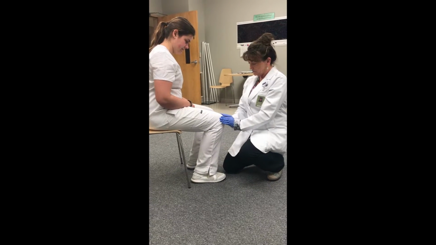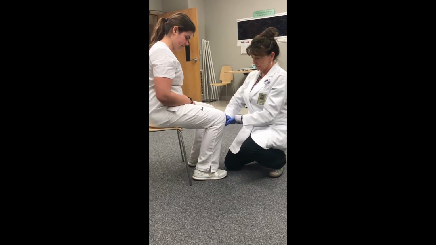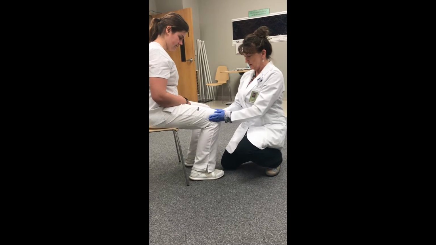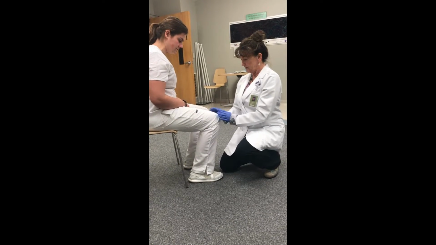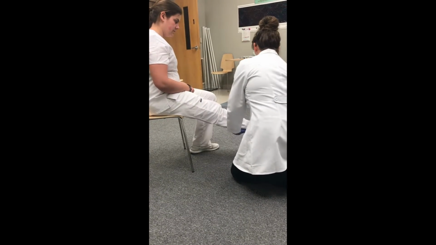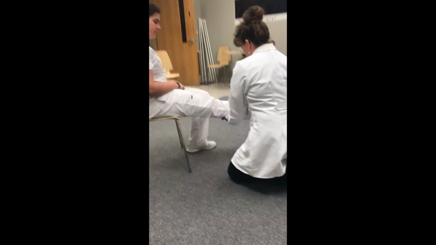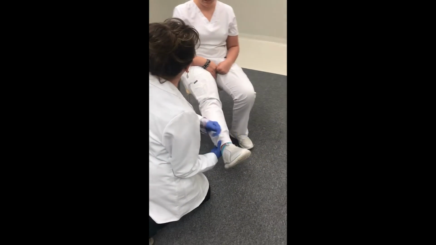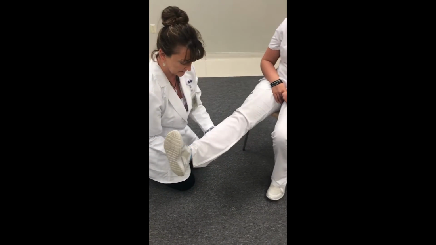Okay, so first thing I'm going to do is kind of just notice the integrity and run my hand along this way and along it here. And then I'm going to extend your knee out. There we go. And I'm going to check your calf. Okay. And if you would just flex forward and backwards. There we go.